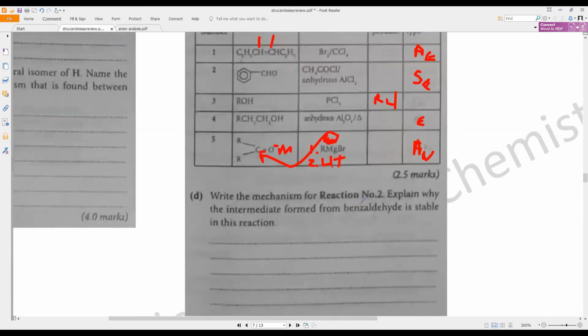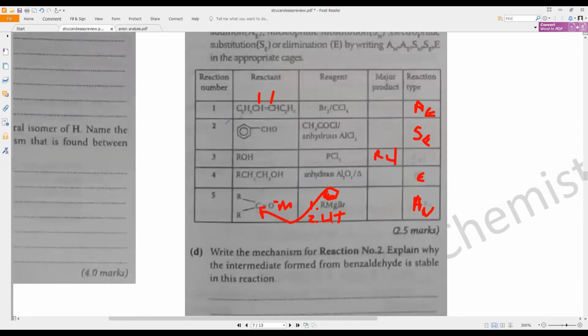And the second thing is they are asking about the second reaction. This is a very common reaction. First you have to show the formation of CH3CO+, with AlCl4 minus.